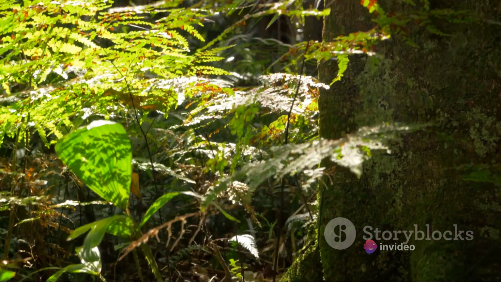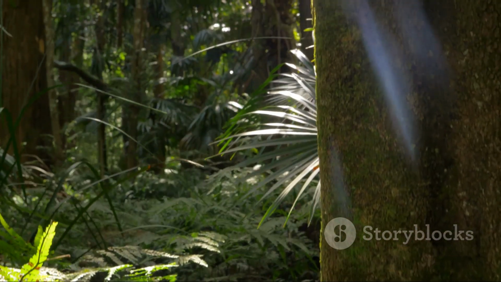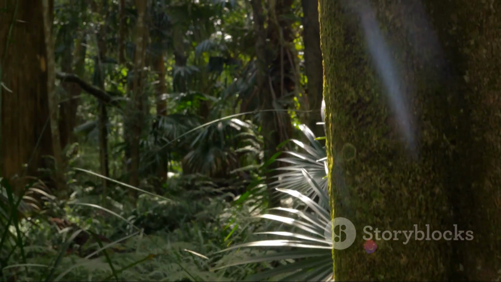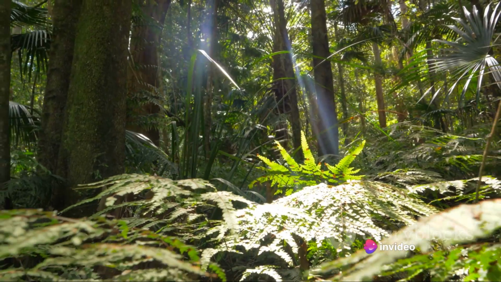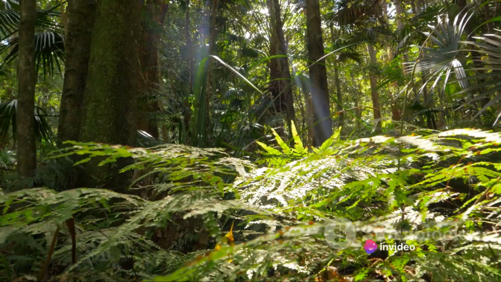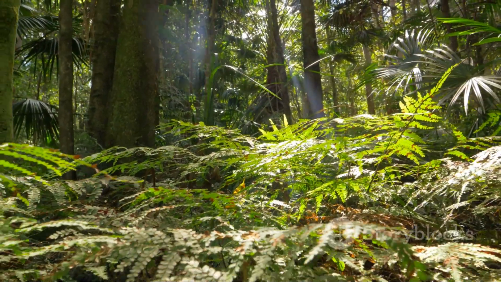As we continue to study and understand these complex relationships, we're reminded of the delicate balance of nature, where even the smallest creatures have a role to play. And as we strive to protect our health, we must also strive to protect the health of our planet, the home we share with mosquitoes and countless other species.